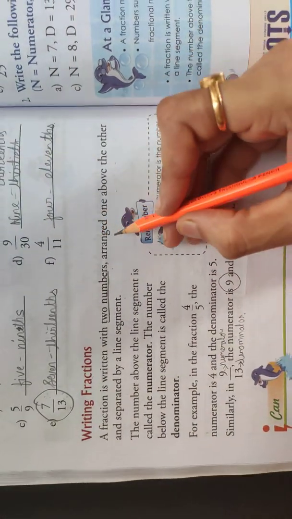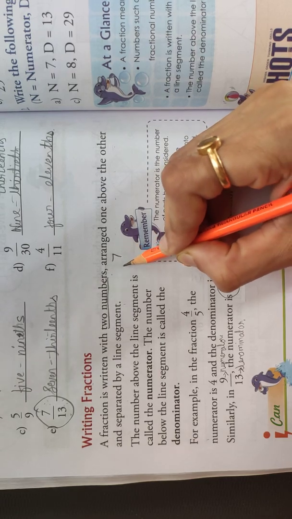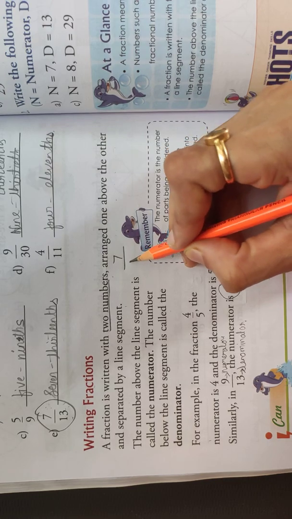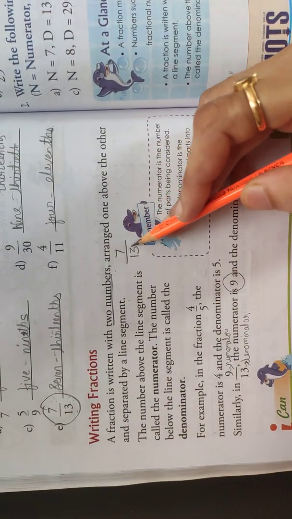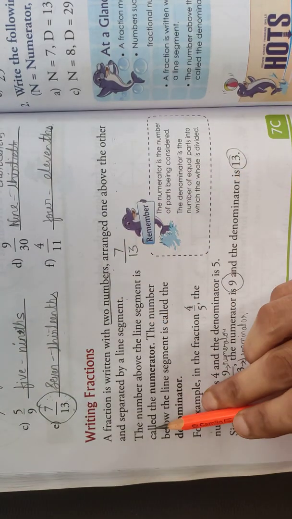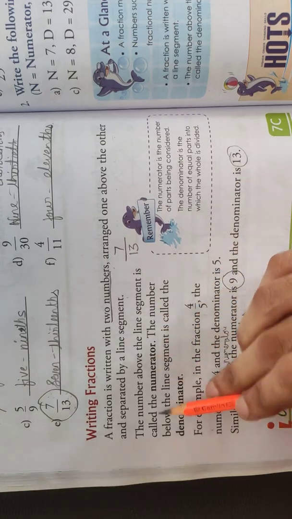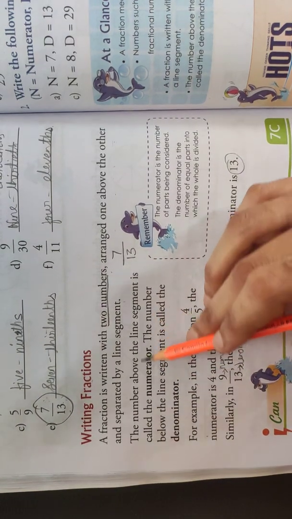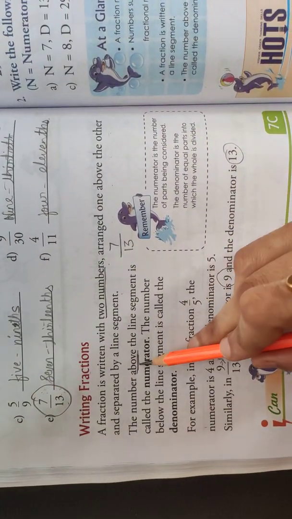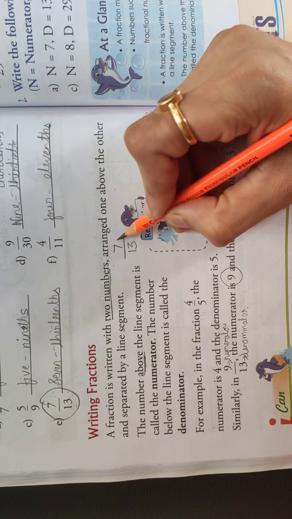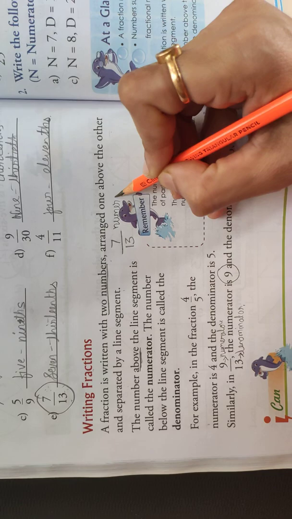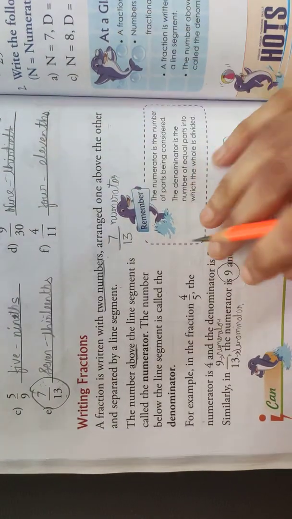First we write this number, and then this is the line segment, students. This line is called a line segment. Another number we will write like this, so these both numbers are separated by this line segment. The number above the line segment is called the numerator. Above means, in Hindi, jo upar hai. This is the above number, so it is called the numerator.